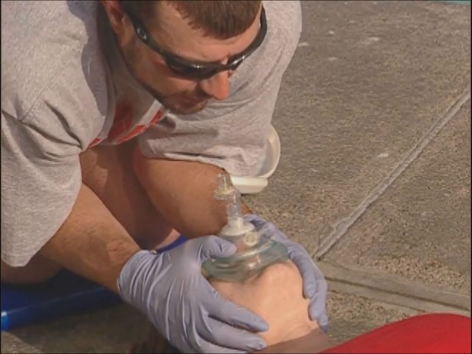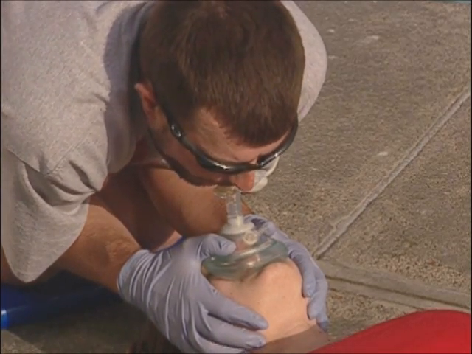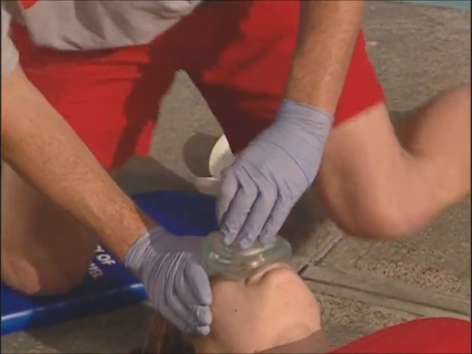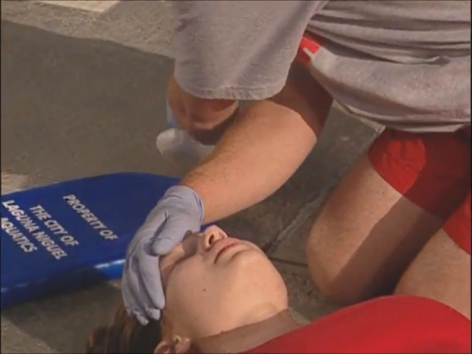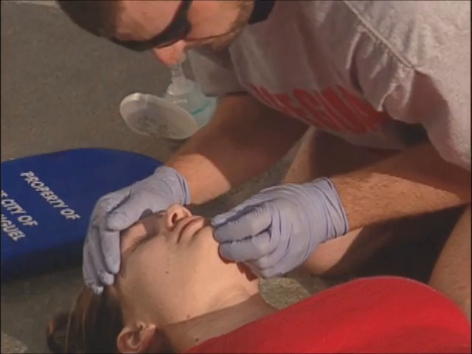After 2 minutes of rescue breathing, remove the resuscitation mask. Look for movement and recheck for breathing and a pulse for no more than 10 seconds.